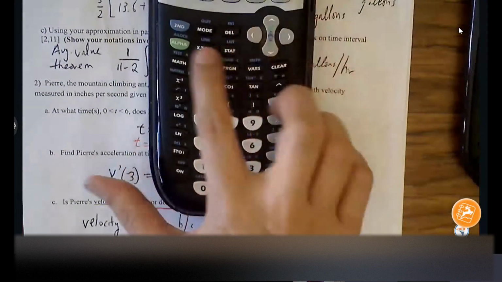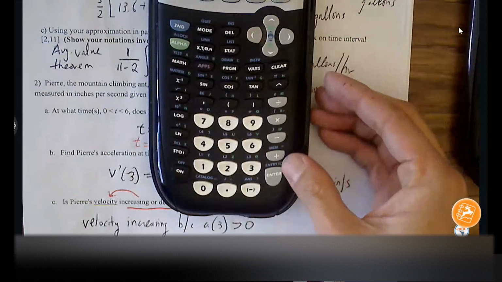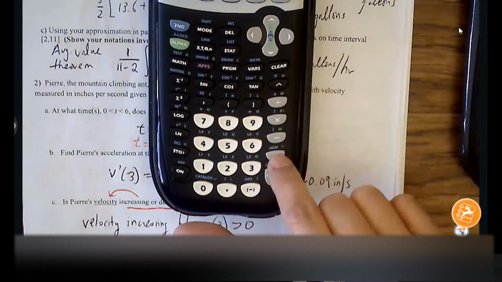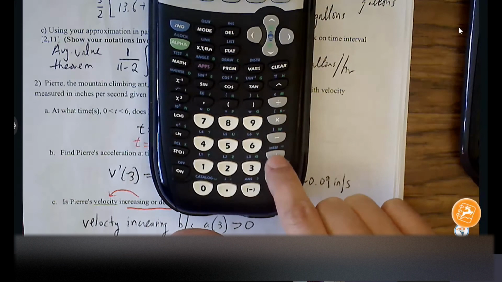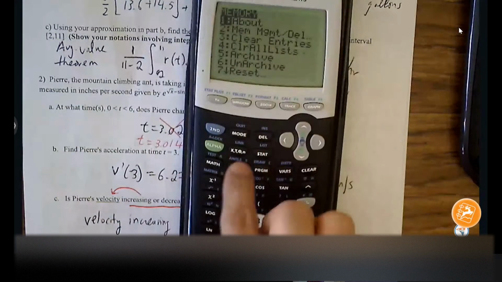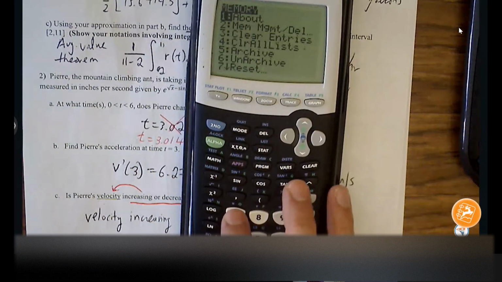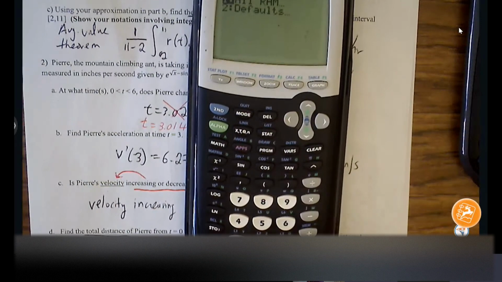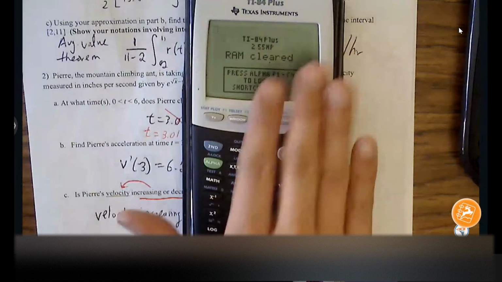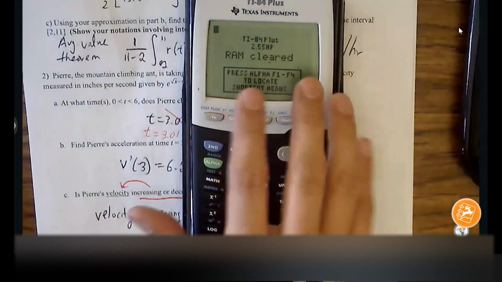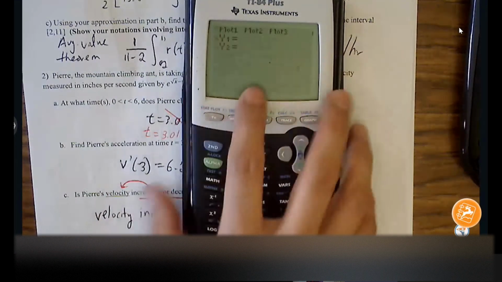Let's do this. Let's clear your memory here. So do second memory, second plus. Okay. And then do 7, 1, 2. Oh, okay. So at least we know everything is cleared out in case there's any random stuff that we're not able to find. Okay, so now let's try again.